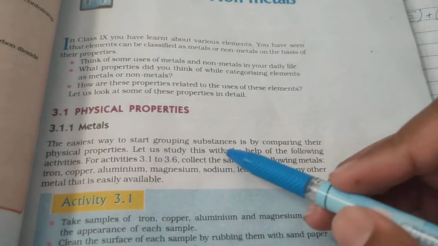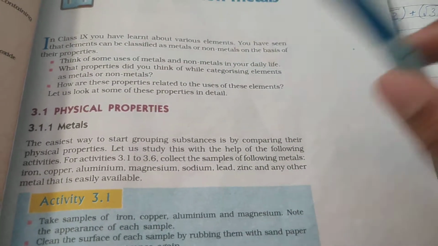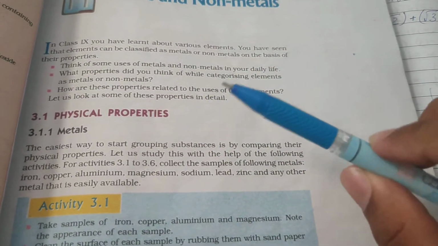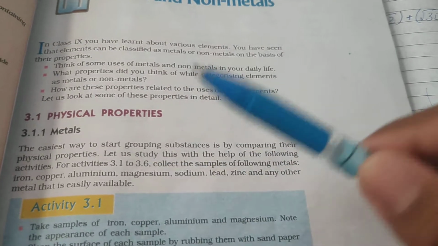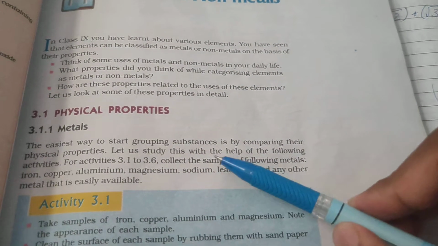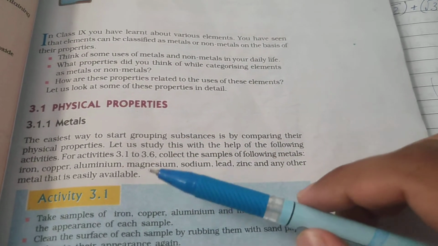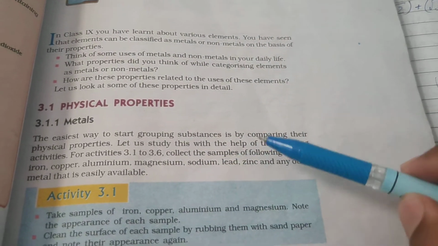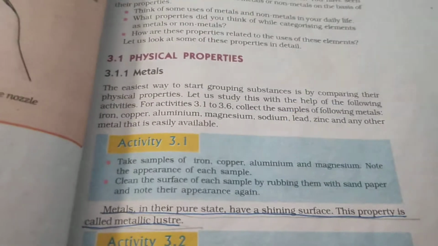The easiest way to start grouping different kinds of substances is by observing their physical properties. Let us study this with the help of the following activities, activities 3.1 to 3.6. Collect the sample of the following metals. These are some metals. So let's start with activity 3.1.